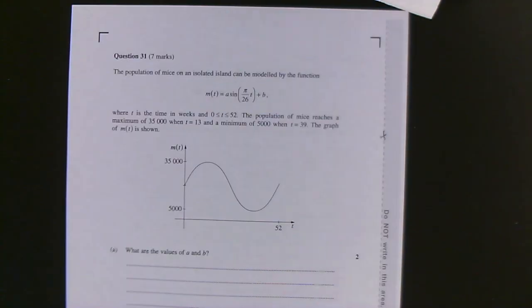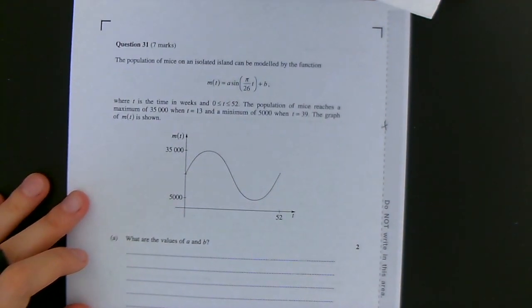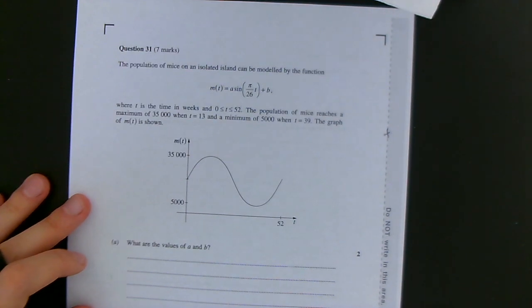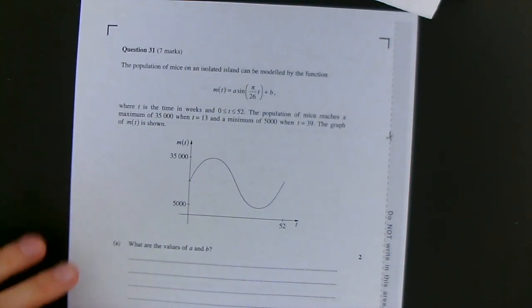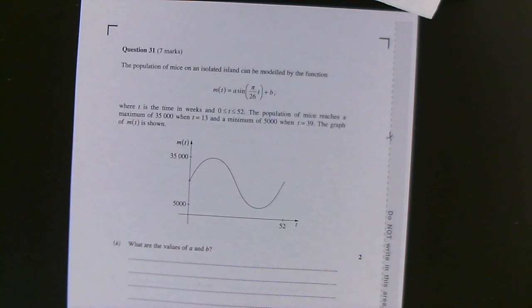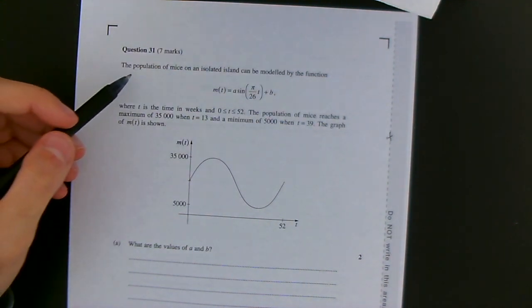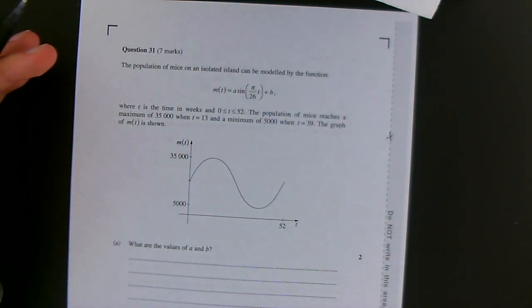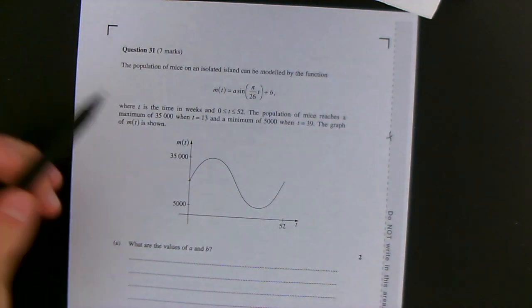Simple as that. We now get to the final question of the paper, which is probably the most, not necessarily difficult, but definitely the most time consuming and takes a lot of thought and consideration. But if you are very familiar with trigonometric graphs, then this question really isn't difficult at all.